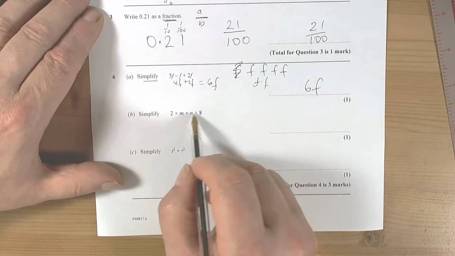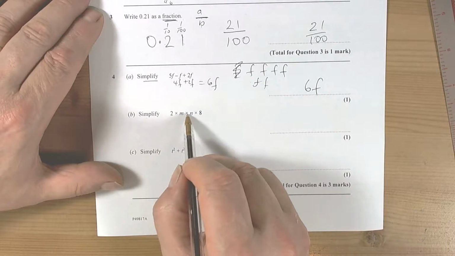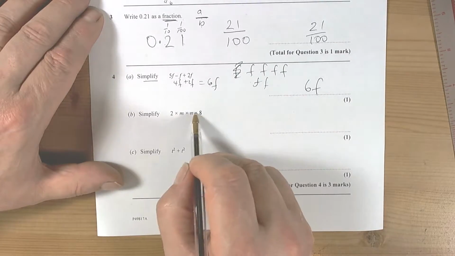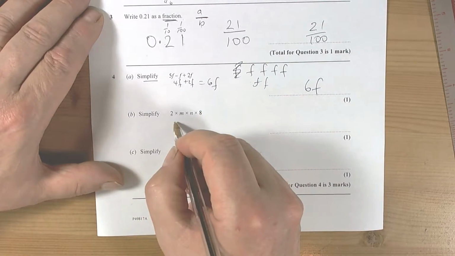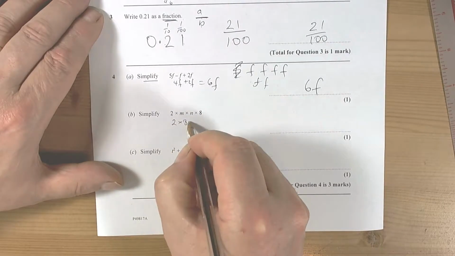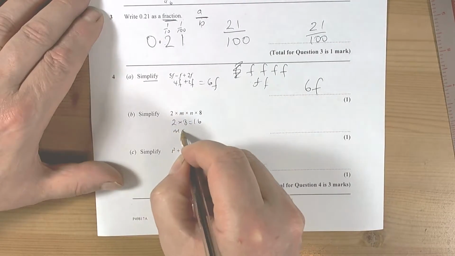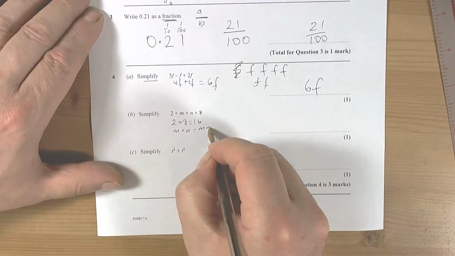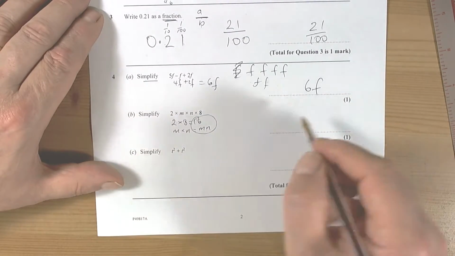Simplify, again, when you've got timesing, means we're going to remove all the multiplication signs. We've got 2 times 8, so 2 times 8 is 16. We've got m times n, which can be shortened to mn, so we have 16mn.